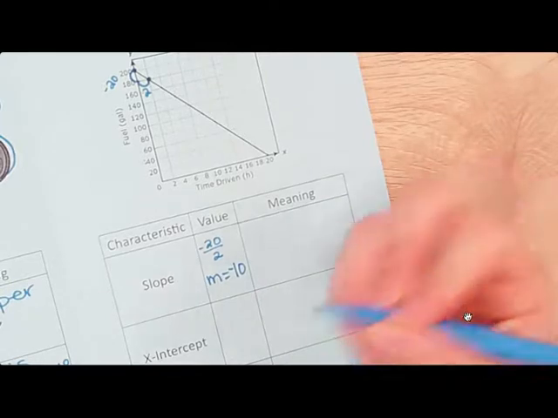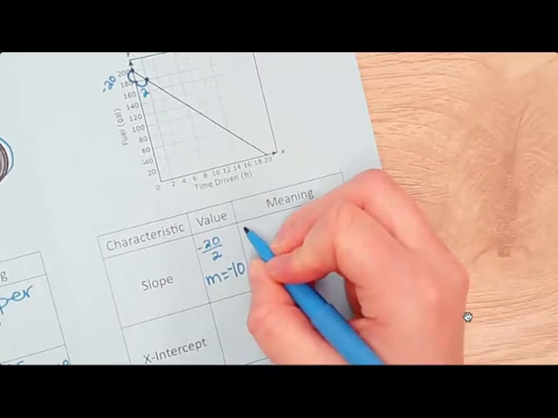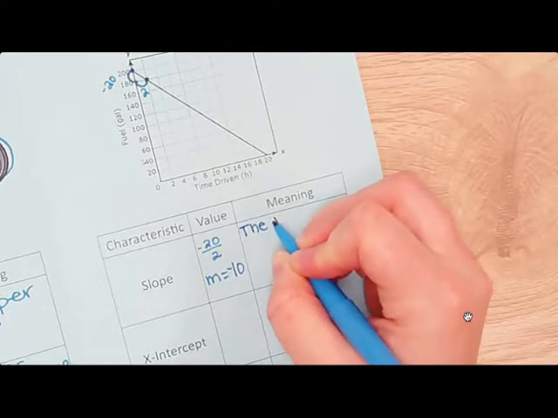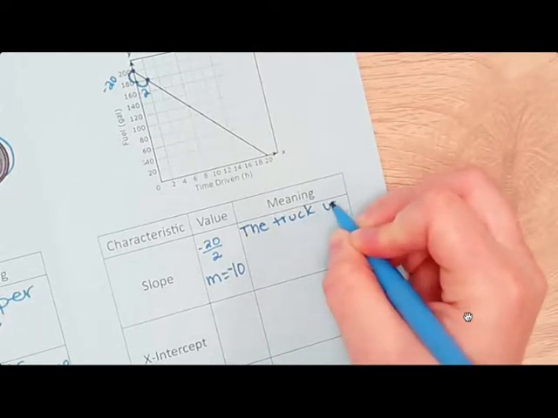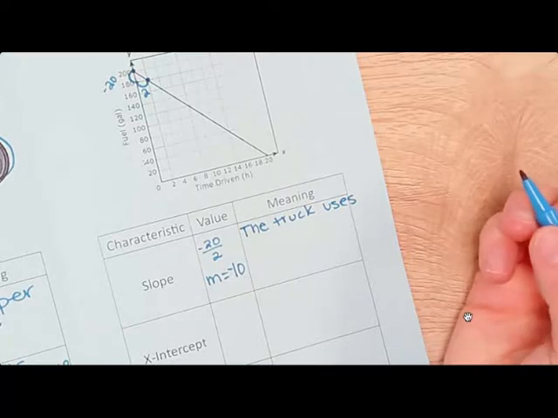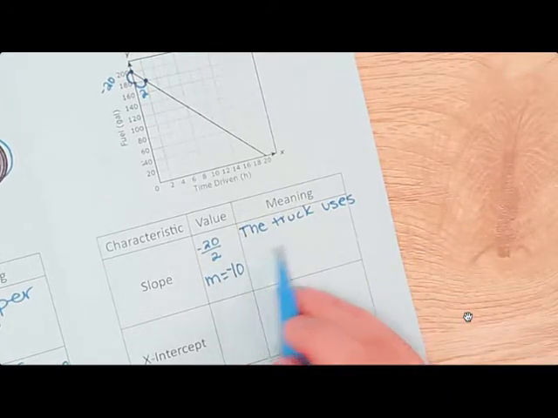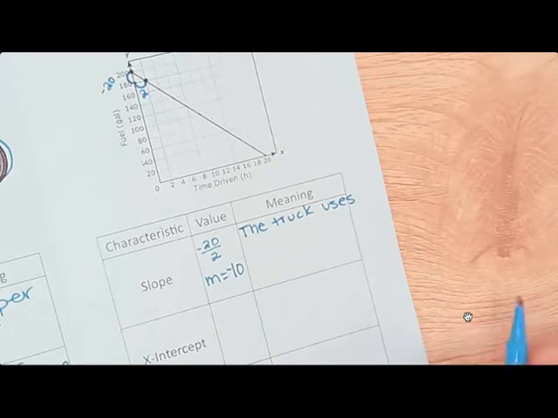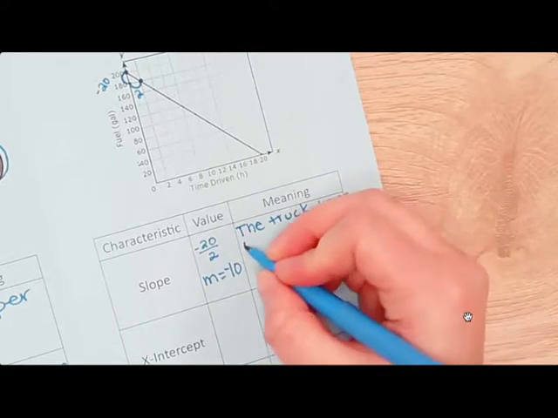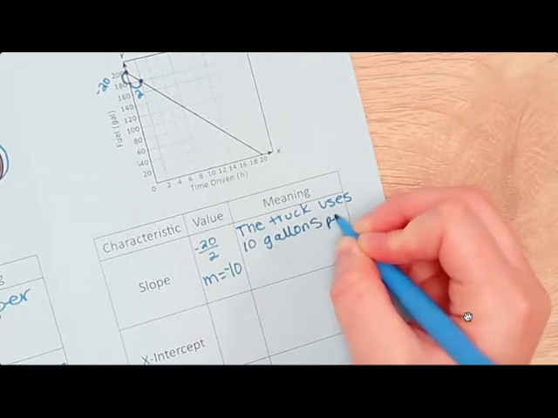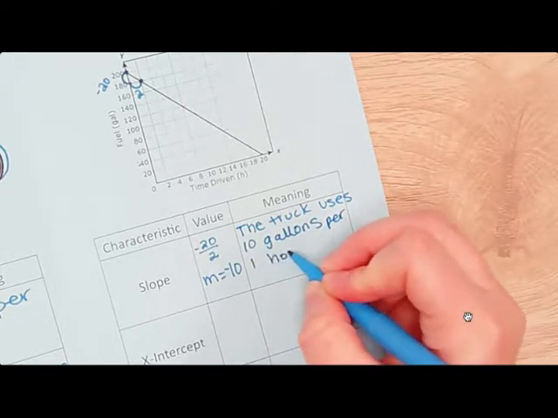Instead of saying negative 10, let's say the truck uses 20 gallons of fuel for every 2 hours. Is that okay, too? I put he uses 20 gallons of fuel for every 2 hours. Yeah, but then we can simplify it to say you lose 10 for every 1 hour, or the truck uses 10 gallons per 1 hour driven.